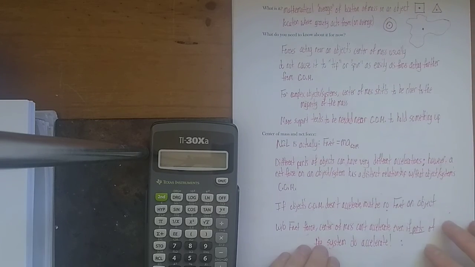Okay, so Newton's second law gives us the acceleration of the center of mass, not the acceleration necessarily of any other part, okay, the acceleration of the center of mass. If the center of mass is not accelerating, there's no net force on the object. If there's no net force, likewise, the center of mass cannot accelerate even if parts are accelerating.